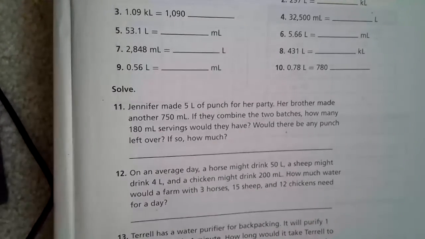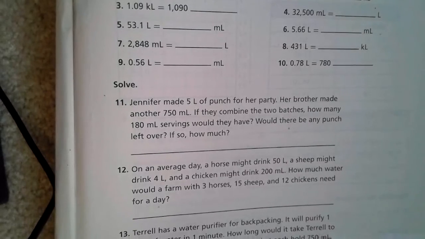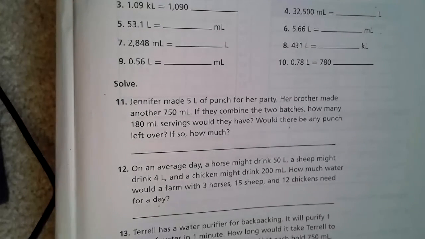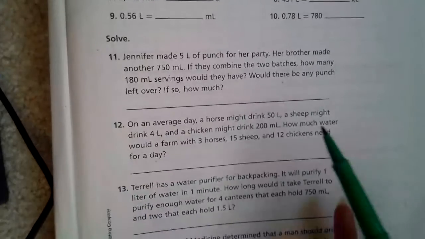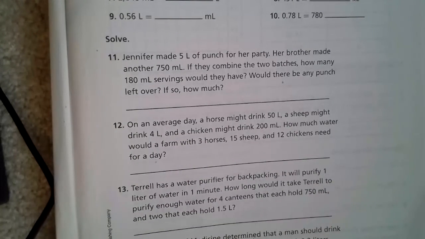So you have to break down these problems. They're not simple one-step problems. You need to make sure you get them all to the same measurement. On this one I see liters, liters, and milliliters. So I need to go through that and change them all so that they're the same. So be careful about that.